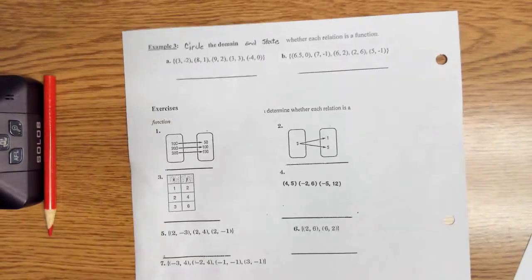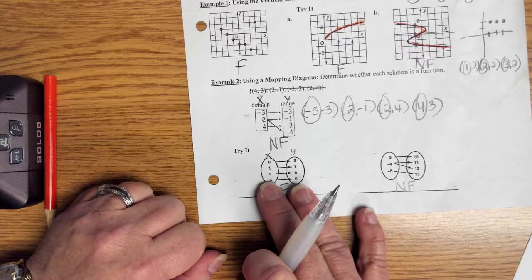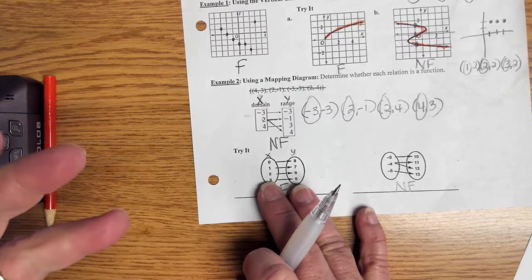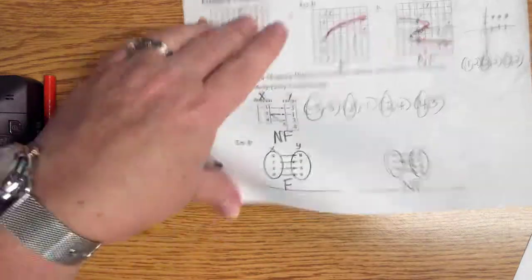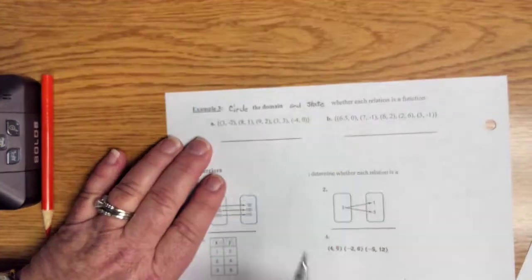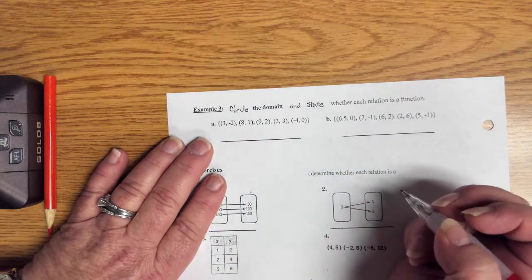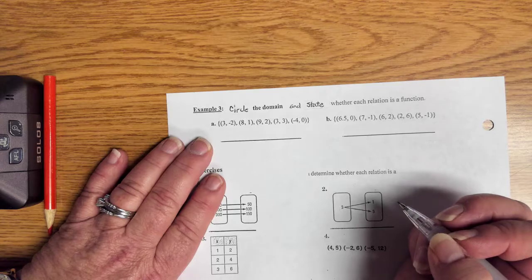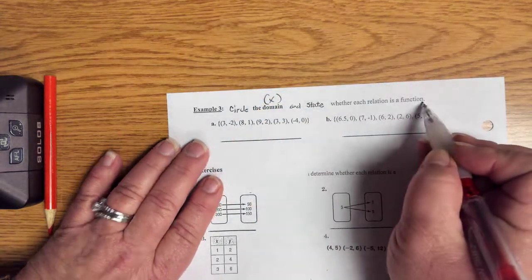This is the third way that you will see functions, okay, is this way. Now, when you see mapping, think of that as a table, because you might see it in a table too, but it's the same premise. You need to have your X's not repeated. Here we go. In pairs, it says circle the domain, which is what value? The X's or the Y's? X's, okay? And state whether each relation is a function.